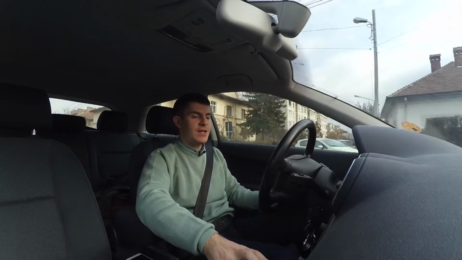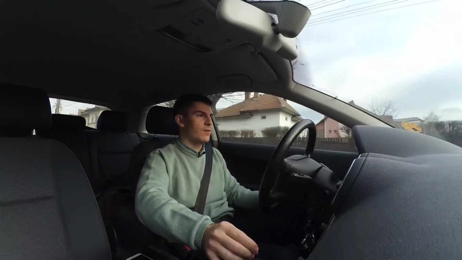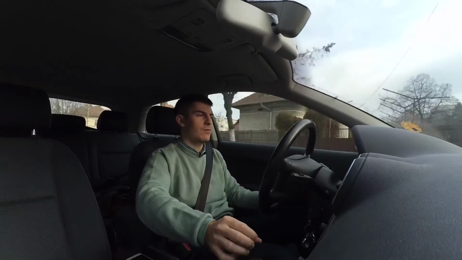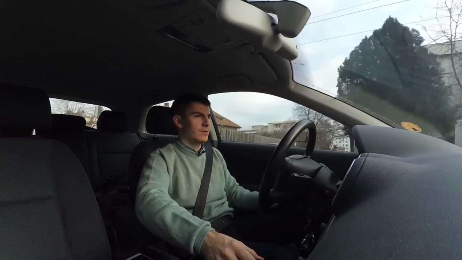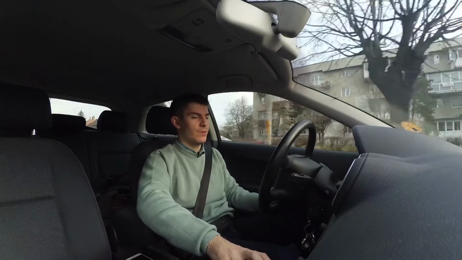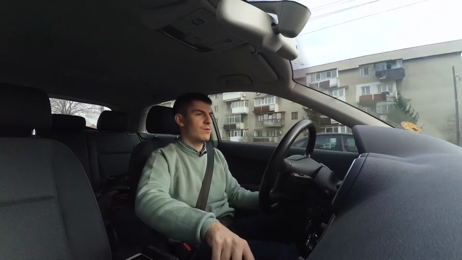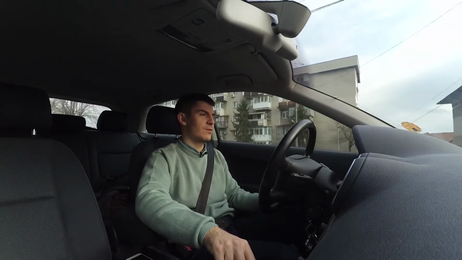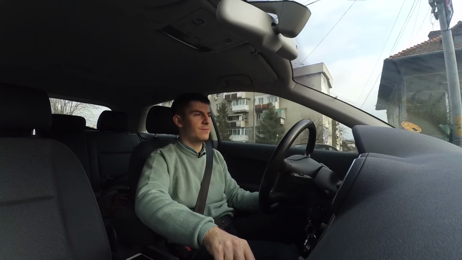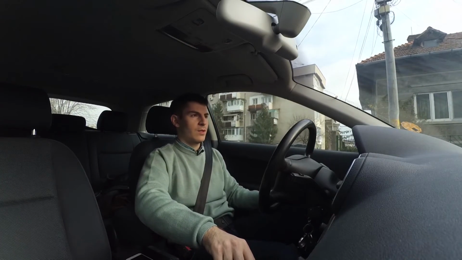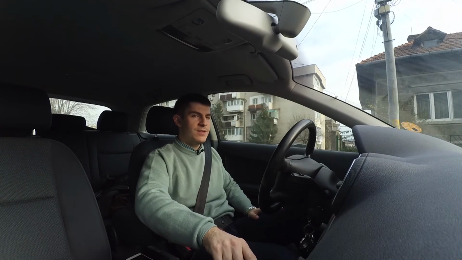AC or air conditioning, you have a snowflake button or an AC logo, or you have an economy mode, which I have. When the economy mode is enabled, it means that I don't use the AC at all. However, if the snowflake or AC button is enabled, that means that you are using the air conditioning. The air is being cooled.